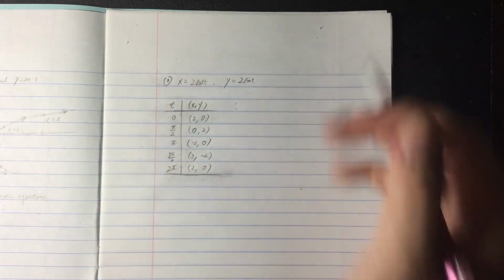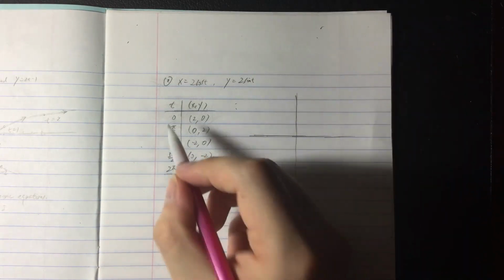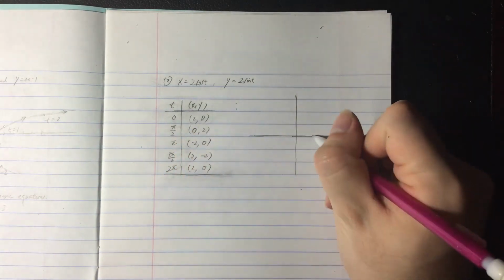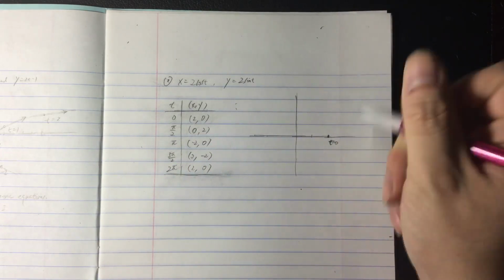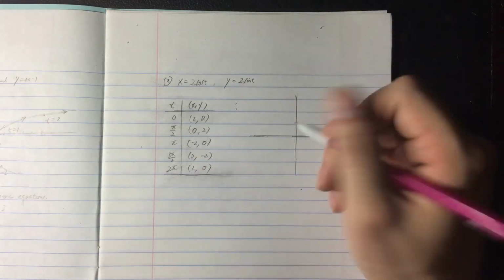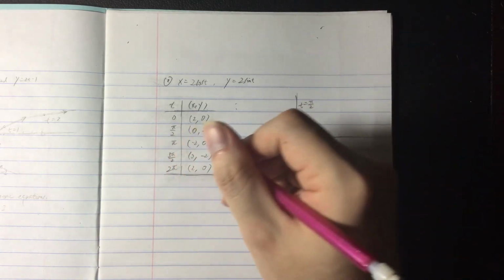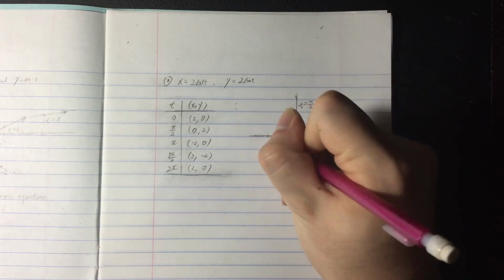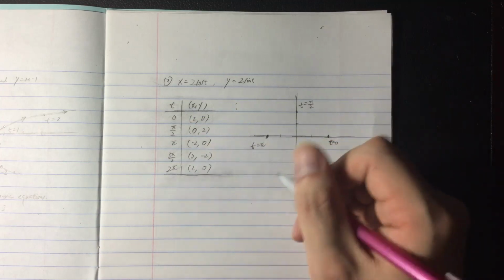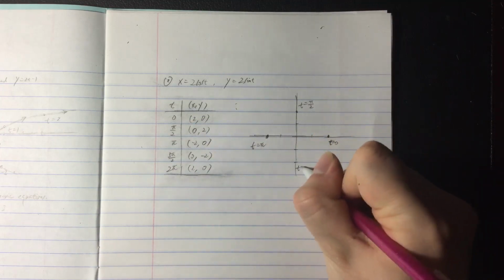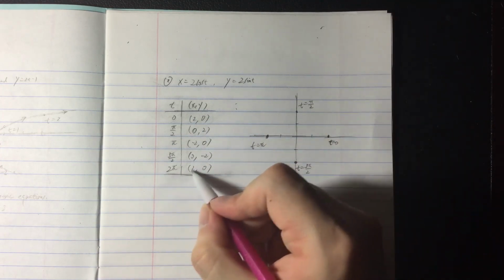So those are the points. Next, plot these points. When t is 0, we have point (2, 0). When t is pi over 2, we have point (0, 2). When t is pi, the point is (negative 2, 0). When t is 3 pi over 2, the point is (0, negative 2). When t is 2 pi, the point is (2, 0).